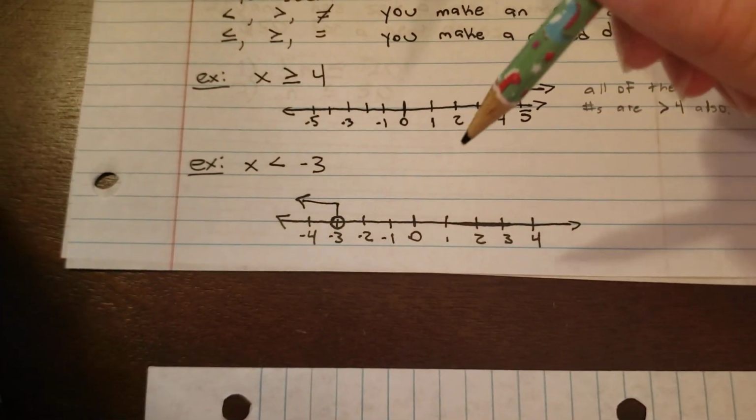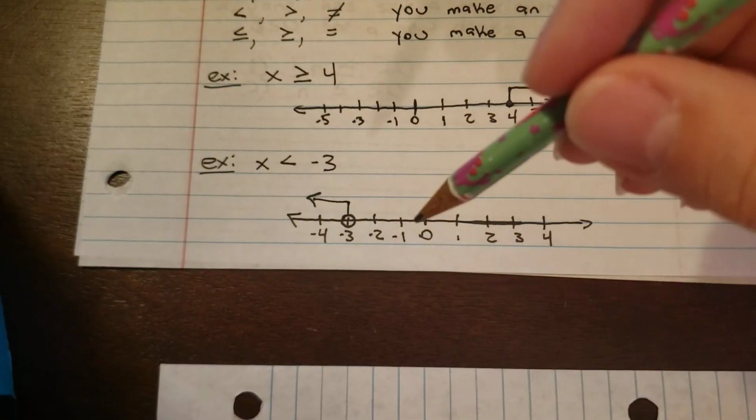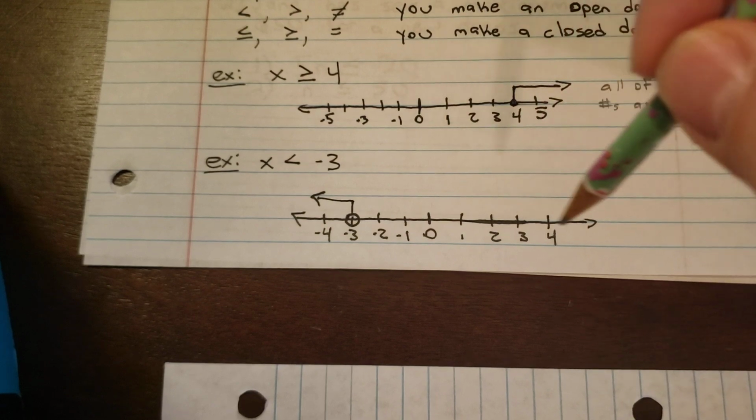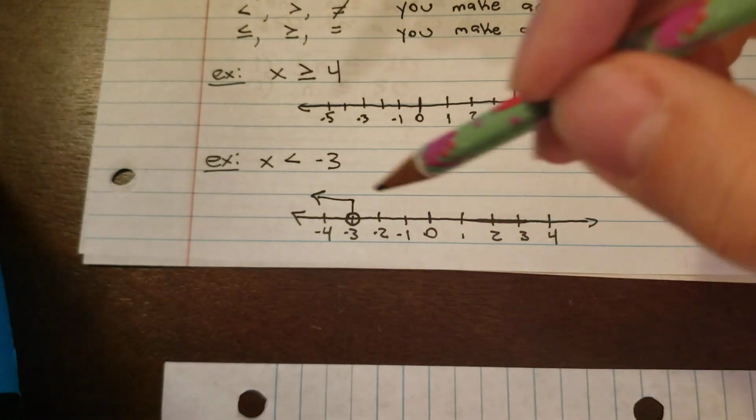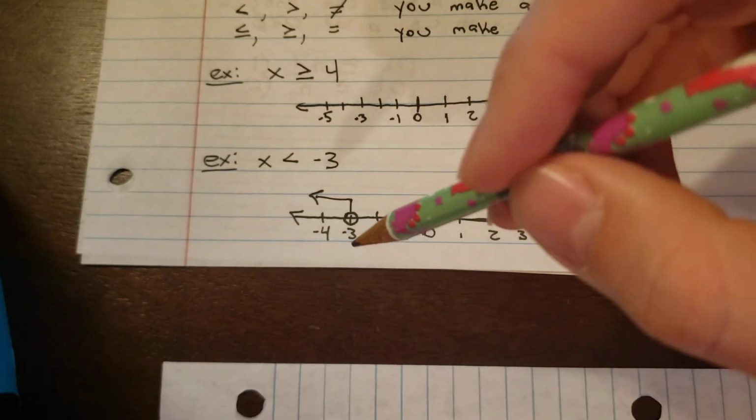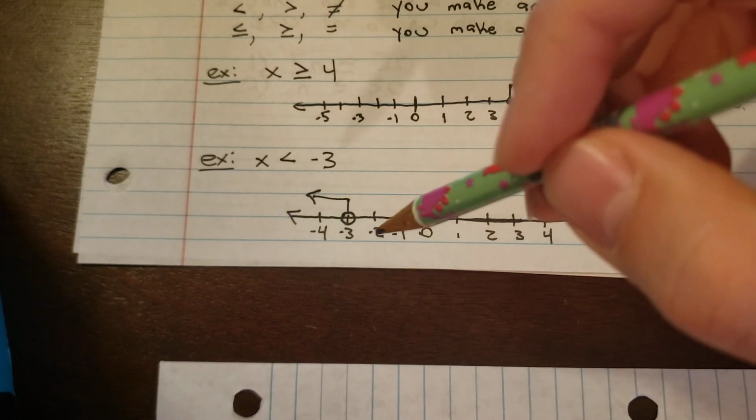Okay. So I've got a number line again. 0 in the middle, 1, 2, 3, 4, -1, -2, -3, -4. I could just stop at -3, but I wanted to emphasize.